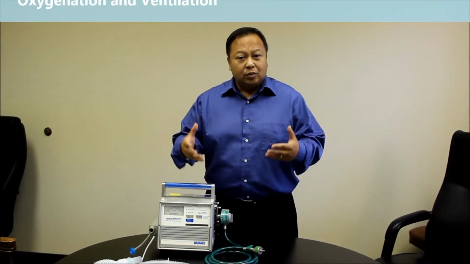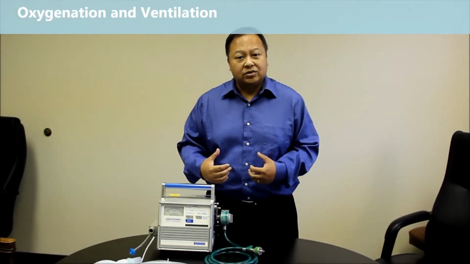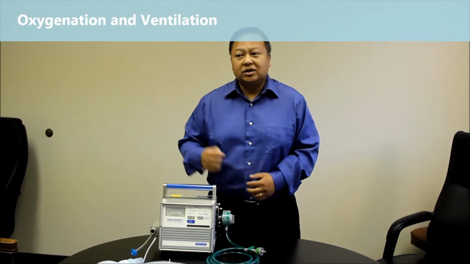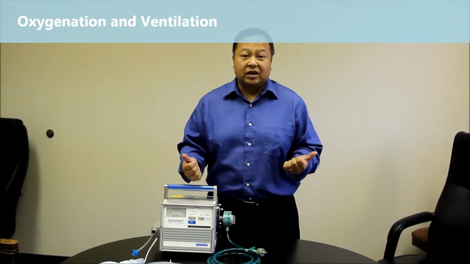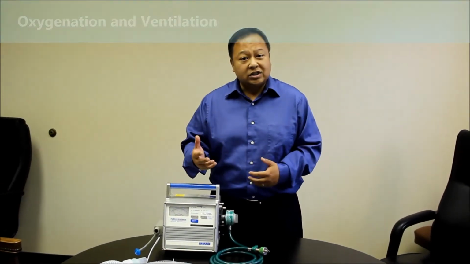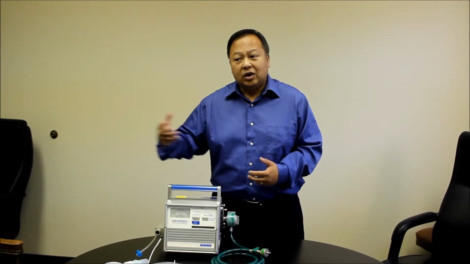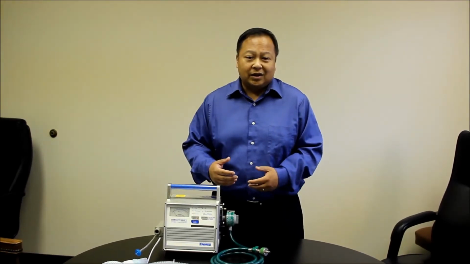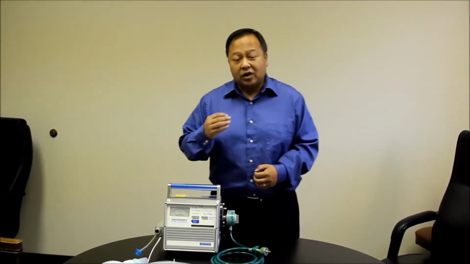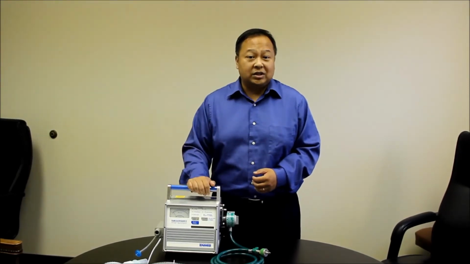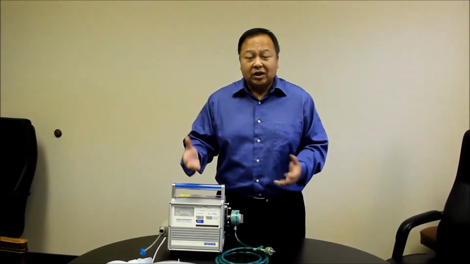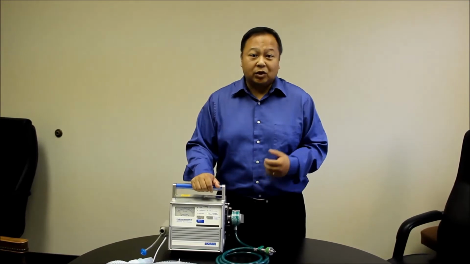So first off, why are patients being placed on a ventilator? When we're talking about ventilation, we're talking about the lungs. What is the function of the lungs? To provide oxygenation and ventilation. If a patient is not oxygenating well, what do we do as nurses? We provide them oxygen, and hopefully by providing oxygen, it'll increase their oxygen levels and they'll be fine.